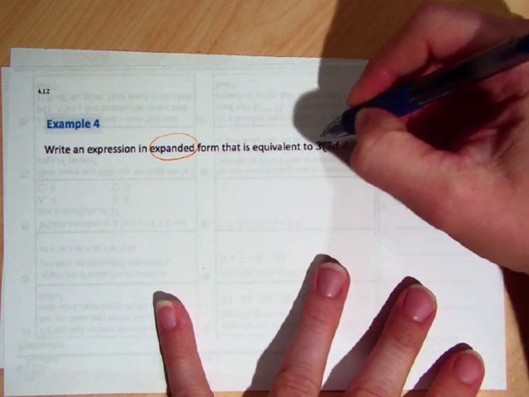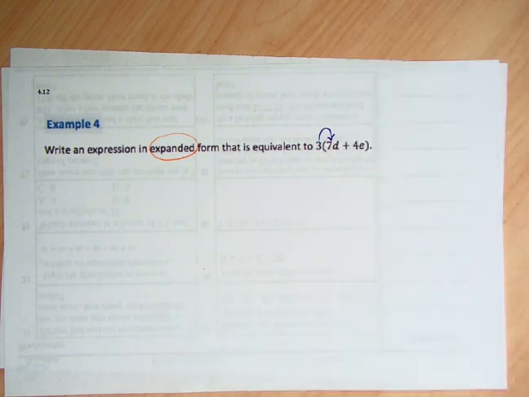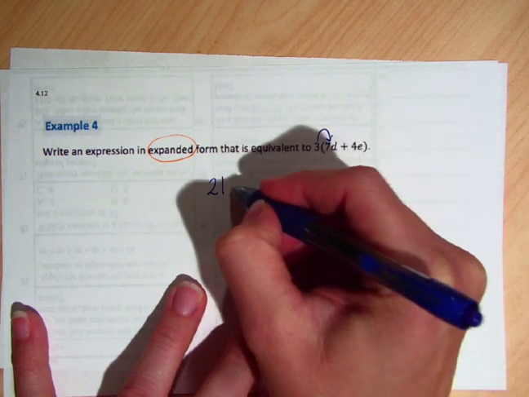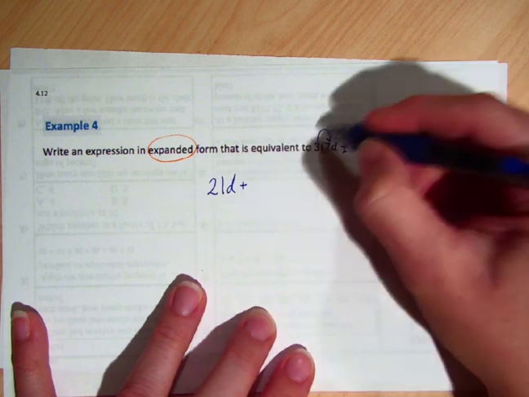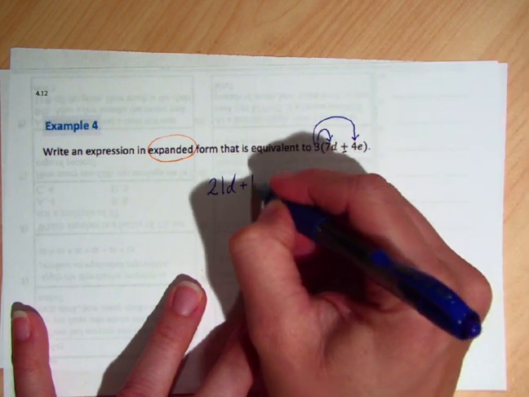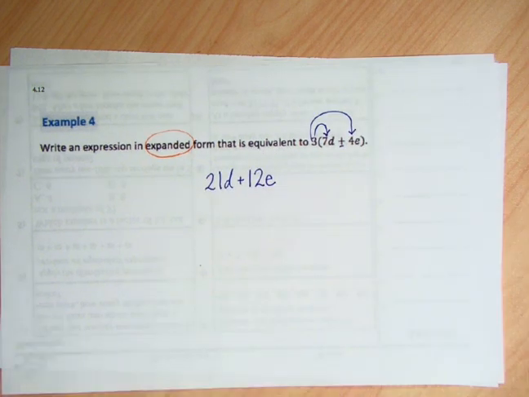All right, we're going to distribute. That means we're going to put it into all of the ones it needs to go to. So 3 times 7 is 21. Keep your variable. We're adding, so I'm going to add 3 times 4e. So 3 times 4 is 12. Keep my variable. That's the extent of that problem. That's probably the easiest one, but we had to get there. We had to understand how to get there.